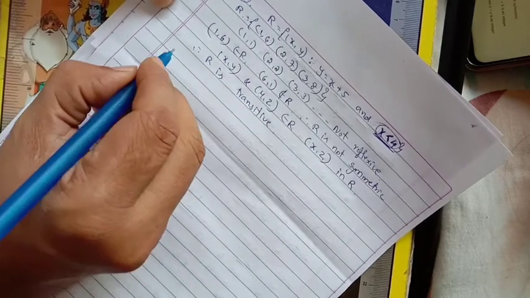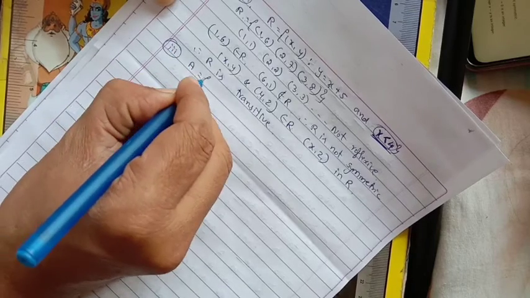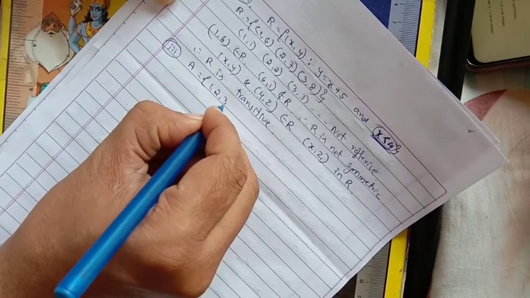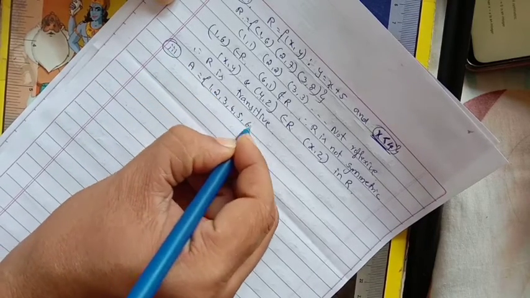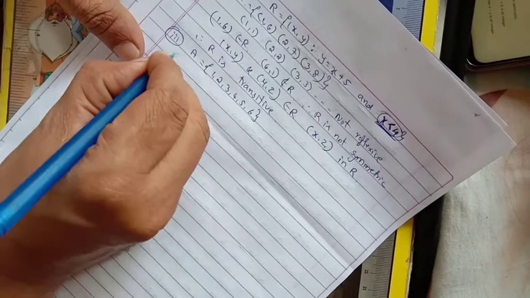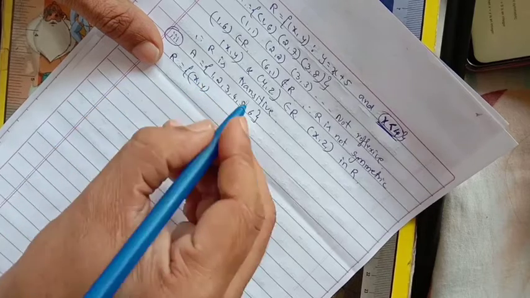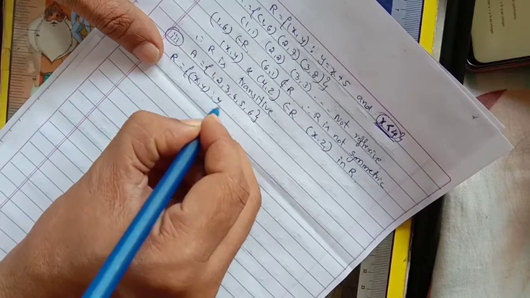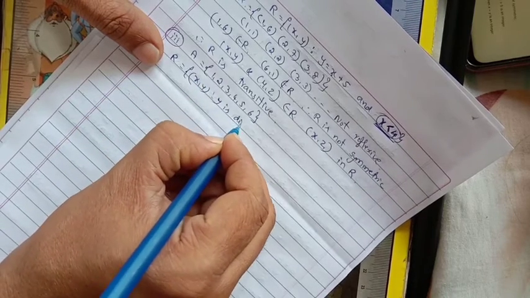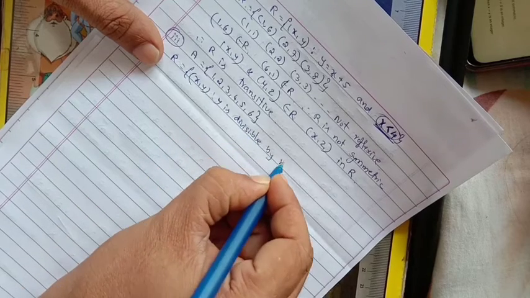The third one. Set A is given. A is {1, 2, 3, 4, 5, 6}. This is one of the very easy ones. What is the relation condition given? The condition is (x,y) where y is divisible by x.